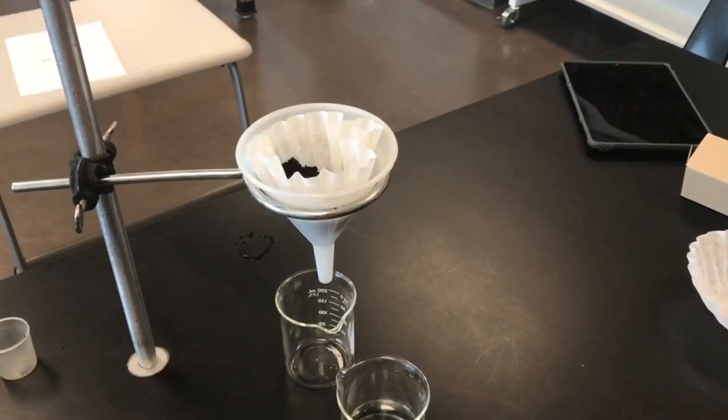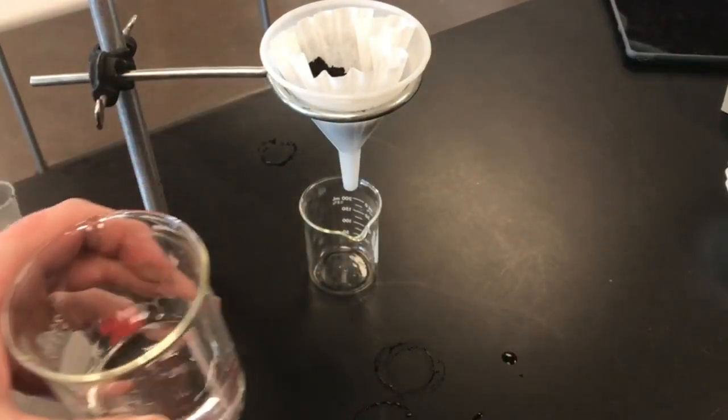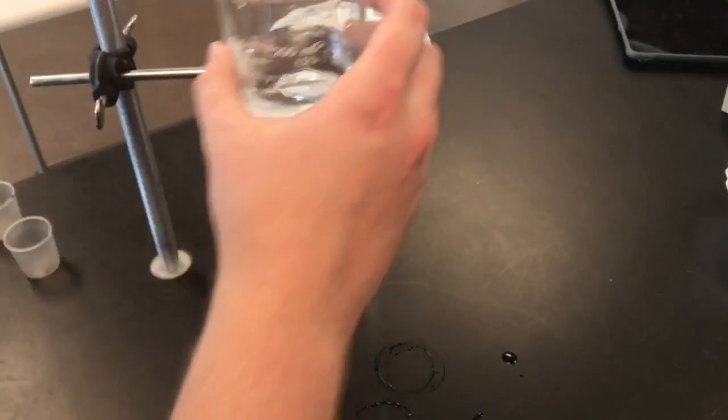All right, so once I've got my initial pH reading, I'm going to take my sulfuric acid solution and I'm going to slowly pour it down through my soil.